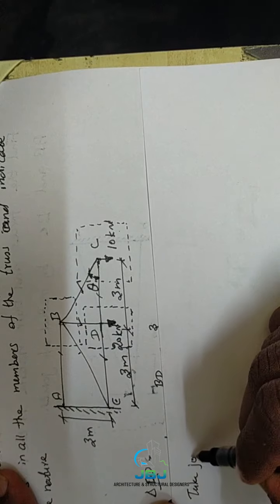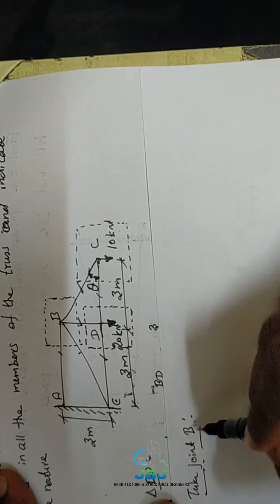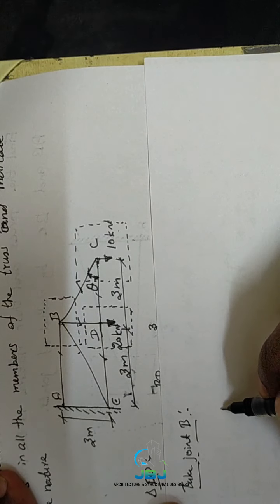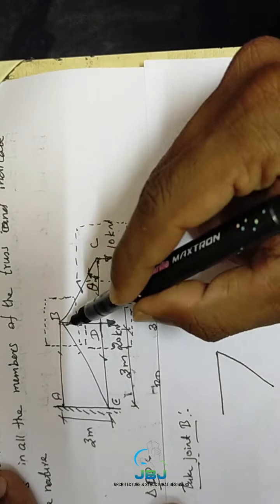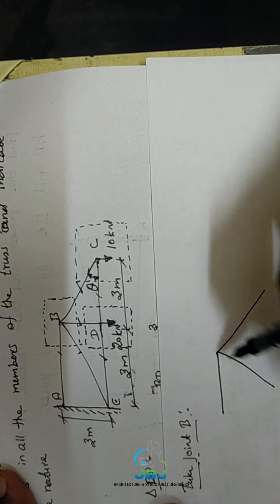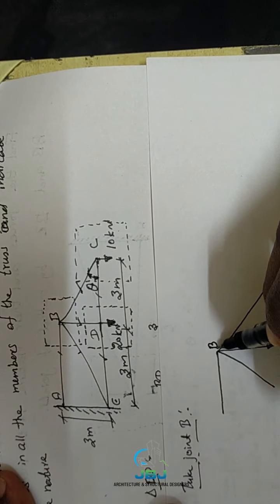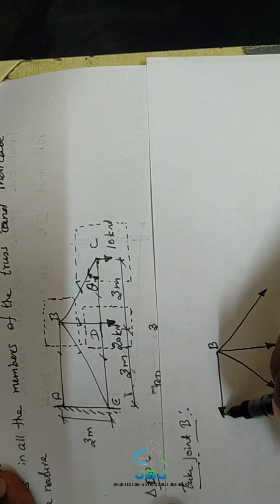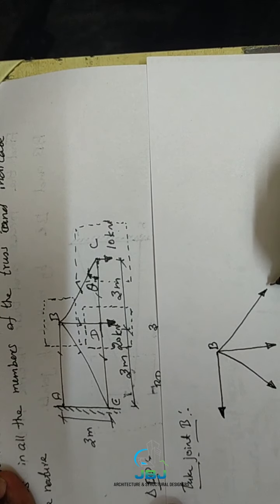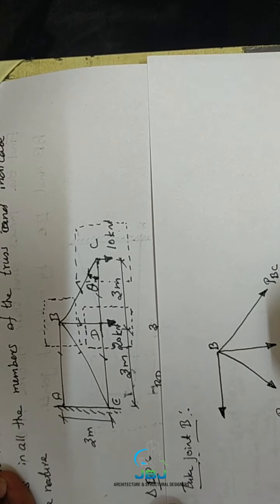Take joint B. Draw the free body diagram of this joint. Here one horizontal member, one inclined member, another inclined member, and one vertical member. Just give the names of these members. This one is PBA. Assume these are all tension members. Then the name of this member is PBC, this member is PBT, and this member is PBE.